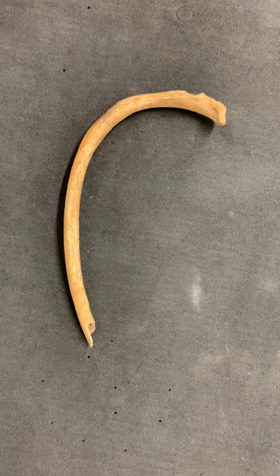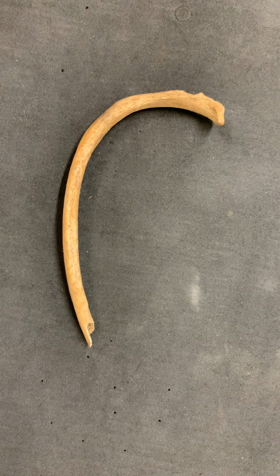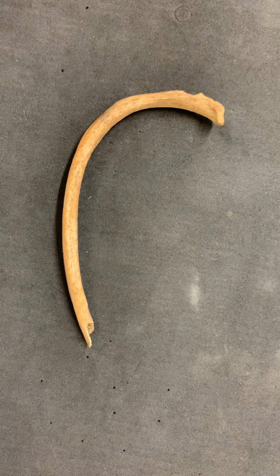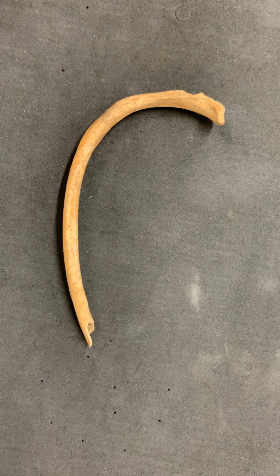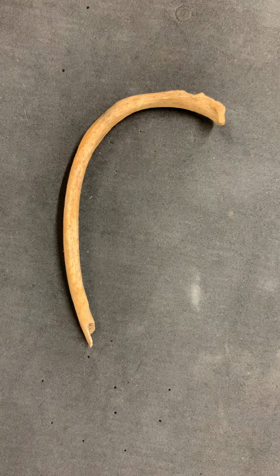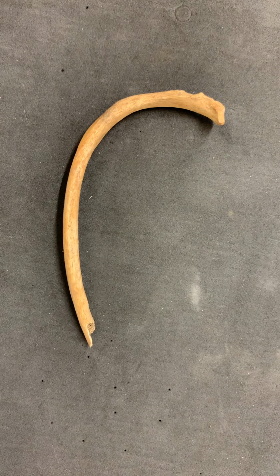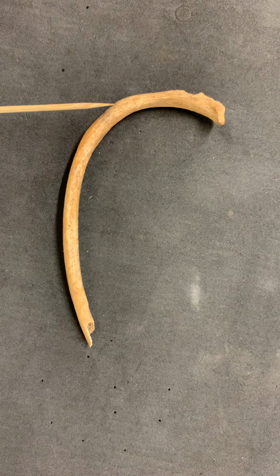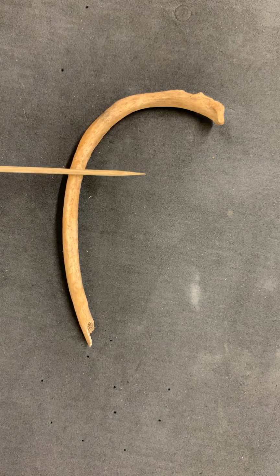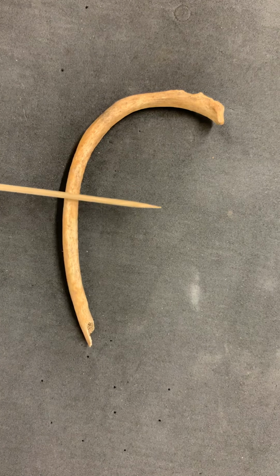Here we have a right rib of an adult individual. This is one of the typical ribs, so by that I mean ribs 2 to 9. And general regions that we can see, if we look from this view, which is the superior view, so we're looking down onto the top of the rib.